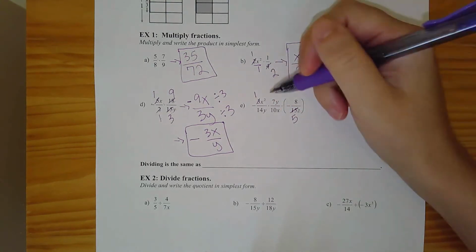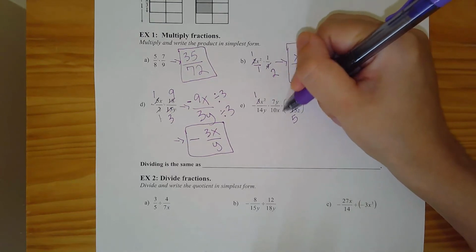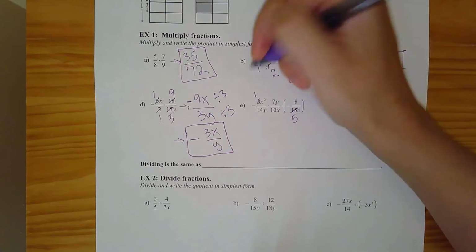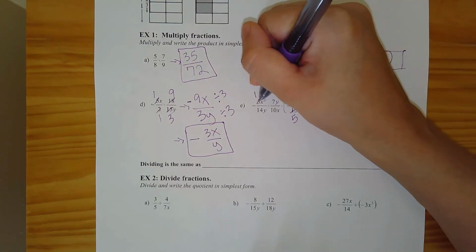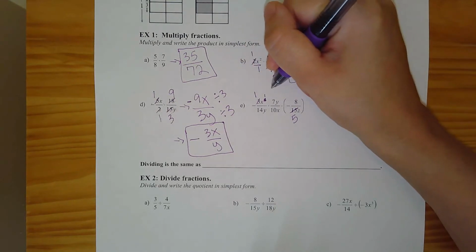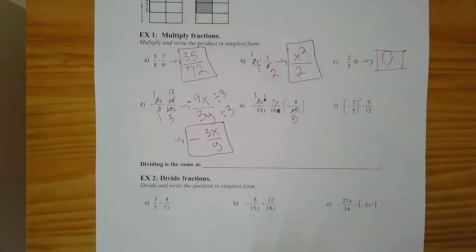Next thing I notice is x's. I notice that there's an x squared in the numerator and an x in a denominator. So I can divide by one of the x's. So if I divide by x, instead of having x squared, I'm just going to have x to the first, or x. Instead of having an x here, I don't have one anymore. I've divided it out.